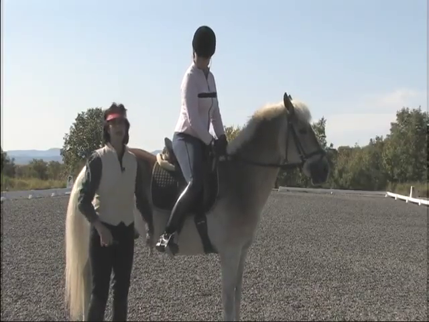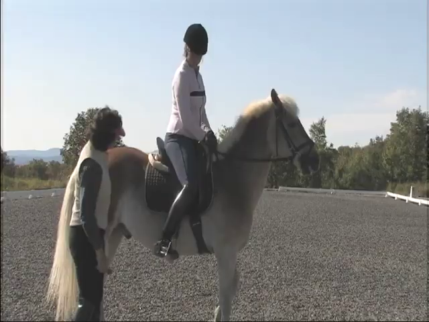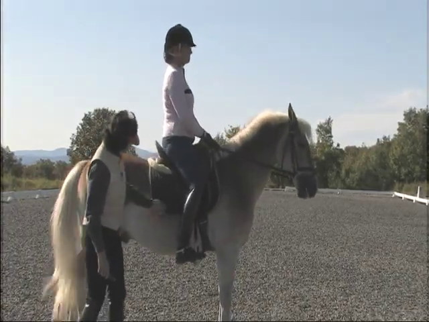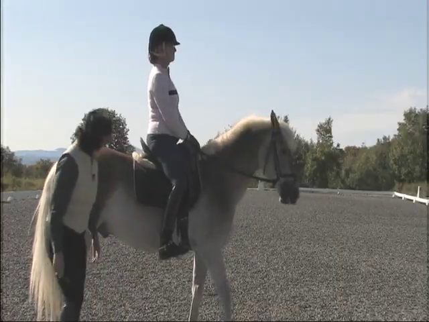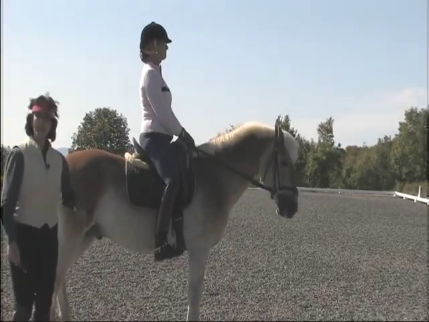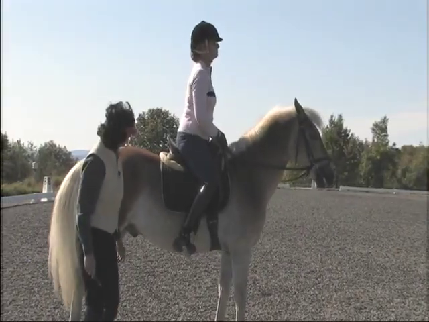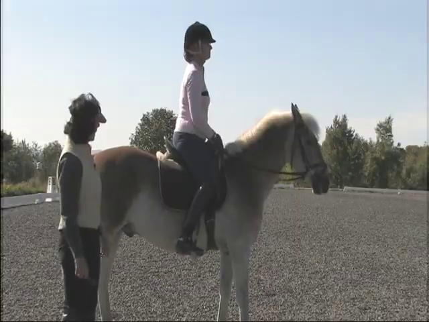And a lot of times people say, get your toes in, get your toes in. But I want you to think instead, heels out. There you go. You can keep your lower leg softly near his side. Good, and that gets her foot parallel to the horse. Now make that transition again, Ruth, from the hunter leg, good, to heels out.